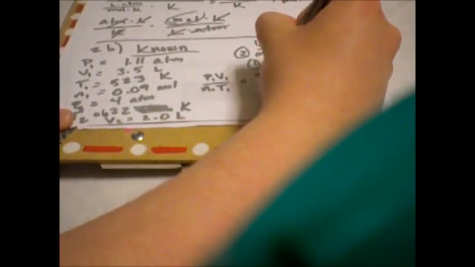Okay. So now we have a change going on. So that means we're going to use our combined gas law. P1V1 over N1T1 equals P2V2 over N2T2. Okay? Beautiful. And we're going to rearrange for N2 because that's what we're looking for.